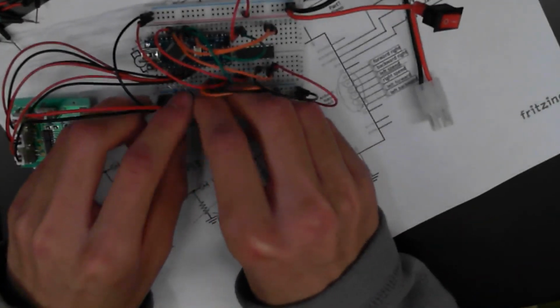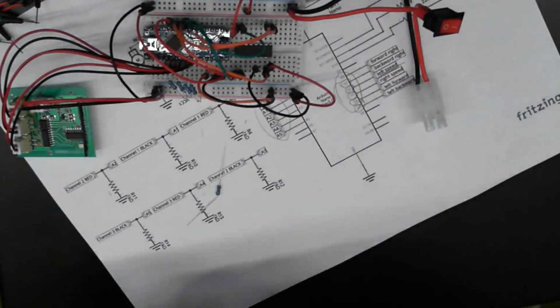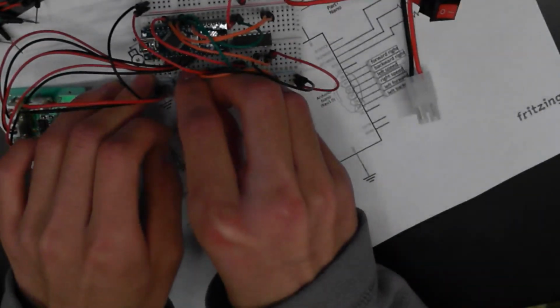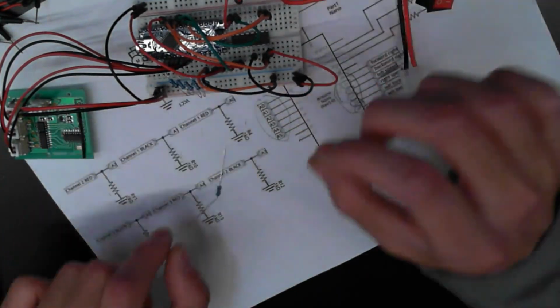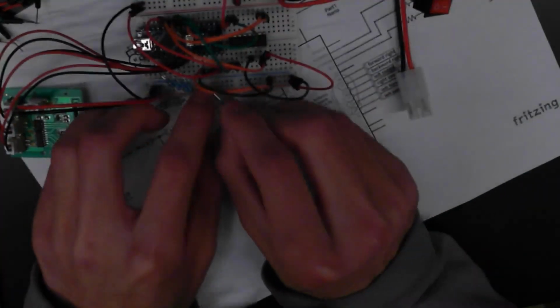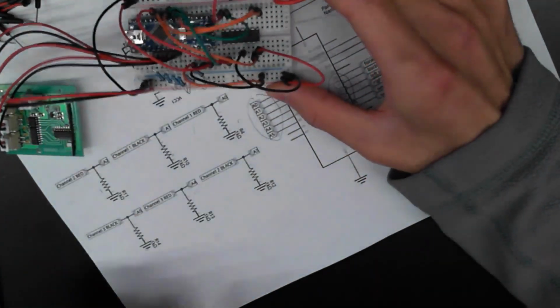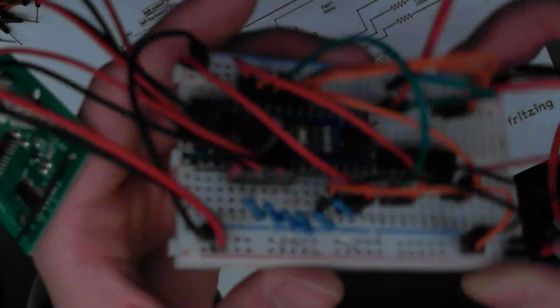It's getting kind of tight here. Okay, so here's all 6 pull down resistors connected.